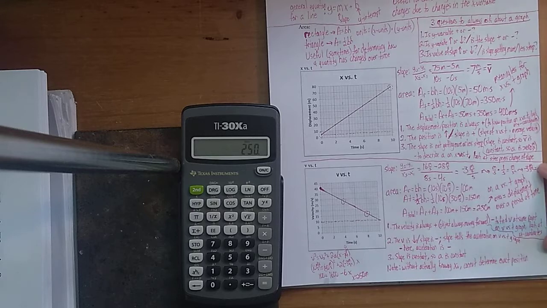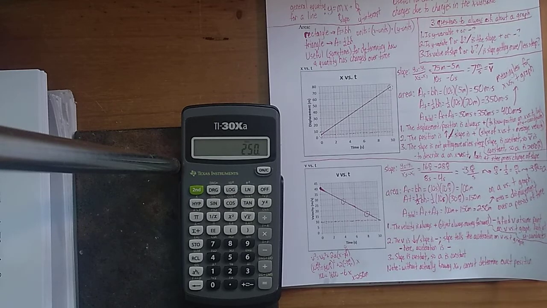Oh, my paper is really curling up. All right, so anyways, that's a v versus t graph. If you look at the y-coordinates, that tells you the velocity. If you look at the slope, it tells you the acceleration.